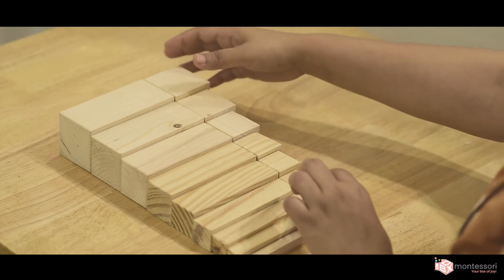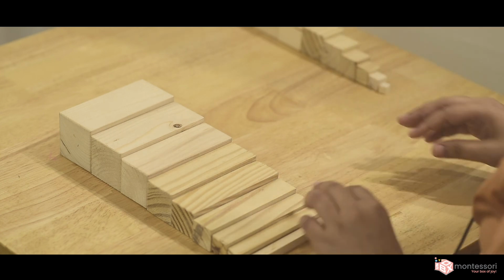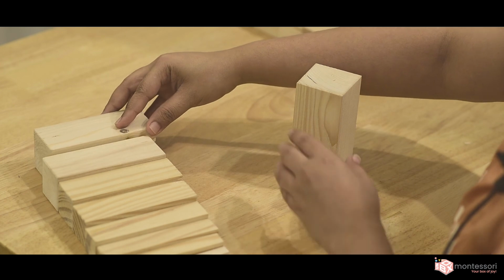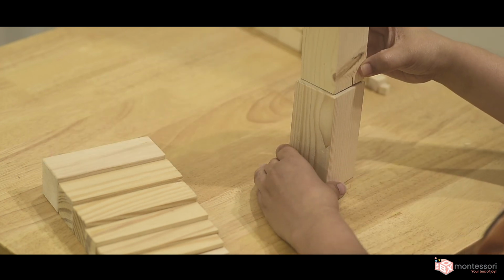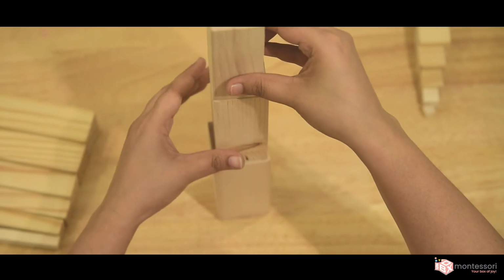Okay, I'm going to show you one more way. You can keep the Pink Tower aside. Now the child can do the stacking this way also. There are multiple ways of stacking.